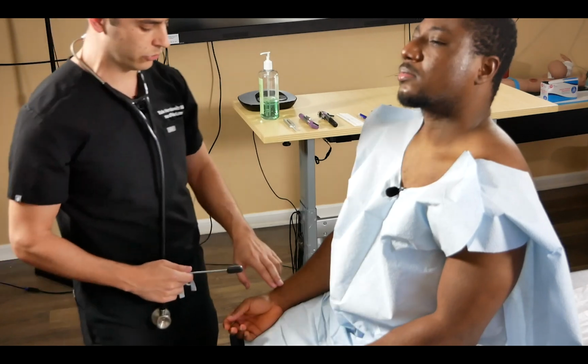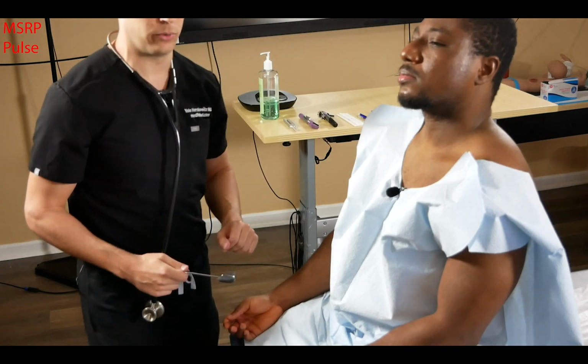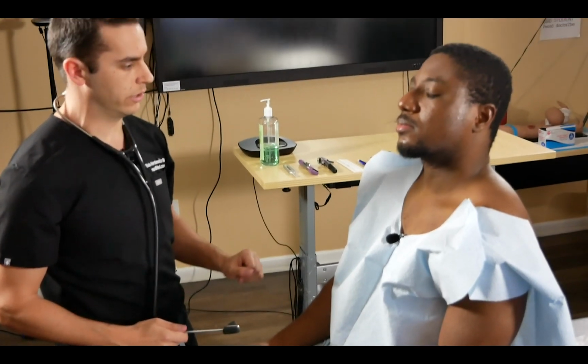And now we're going to assess the pulses. So we'll get a radial pulse, and we'll check on the other arm as well, and then we could verbalize that we have a 2+ radial pulse bilaterally.